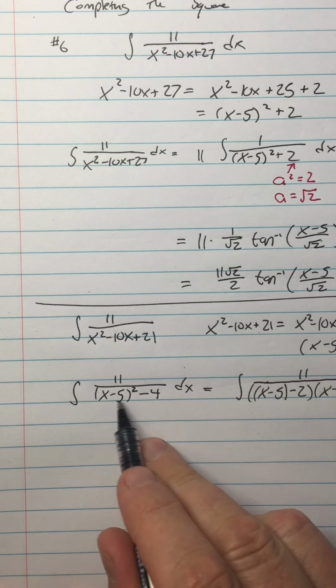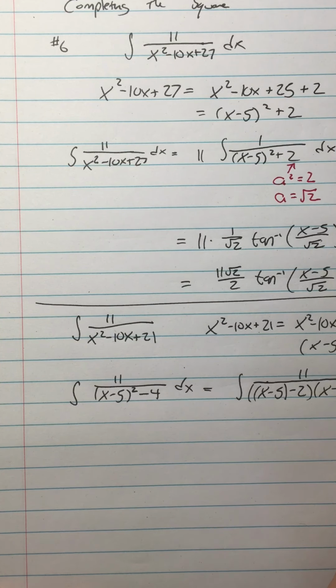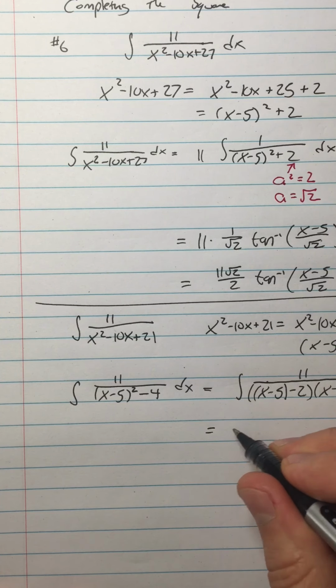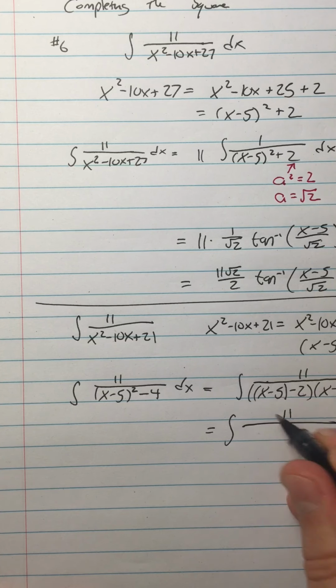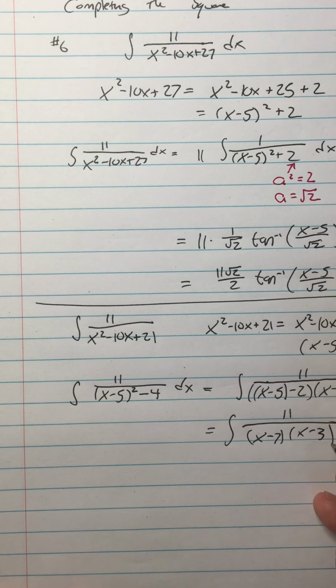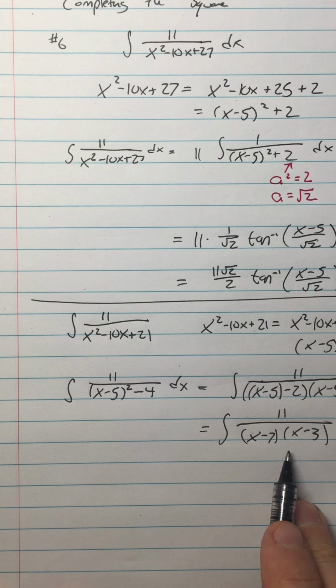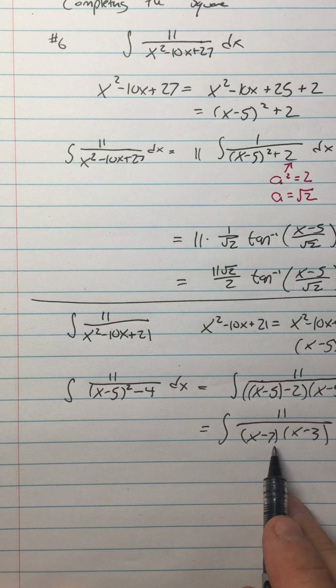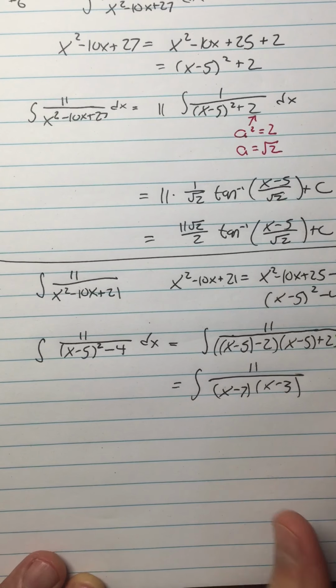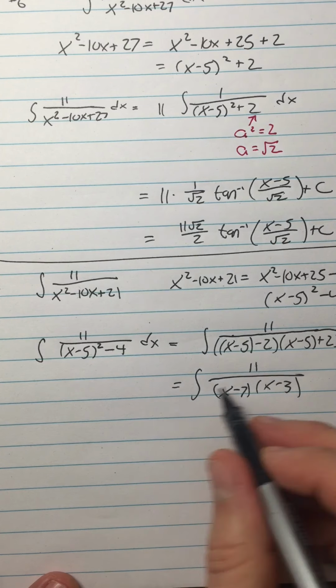Just like if it was x squared minus 4, I would put x minus 2, x plus 2, but it's x minus 5, all right? But then if I simplify those, I get 11 over x minus 7 times x minus 3, which if I think about that, I could have just factored this and gotten x minus 7, x minus 3. But it's weird that you could complete the square and factor it that way. I found that interesting. Anyway, how would I do this?